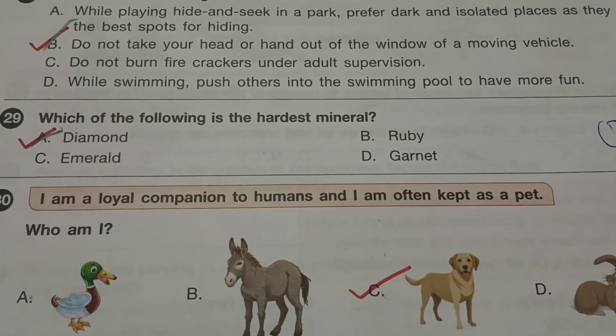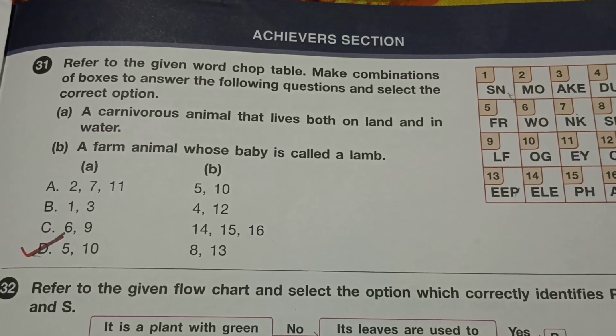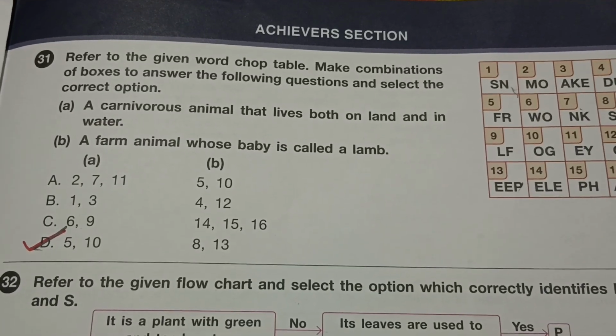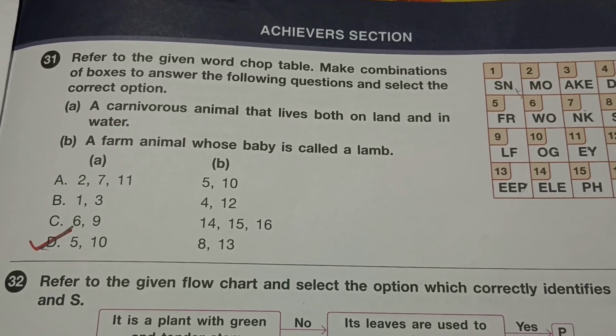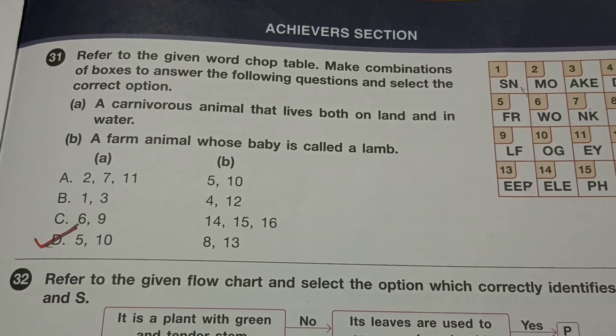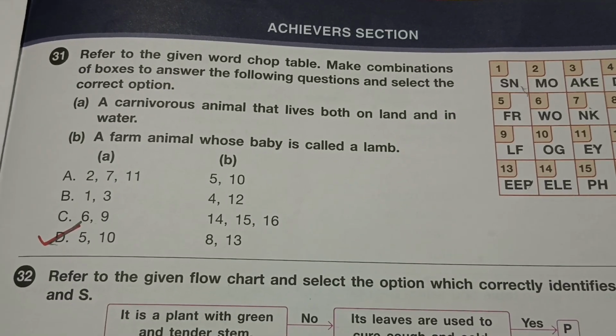I am a loyal companion of human and I am often kept as a pet. It's dog. Option C. Let's start the achiever section. Refer the job table. Make combination of boxes to answer the following question. A carnivore animal that lives both on land and in water.